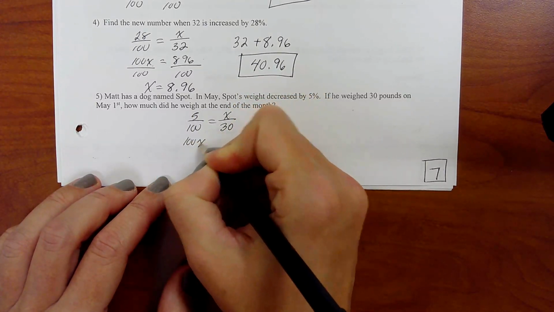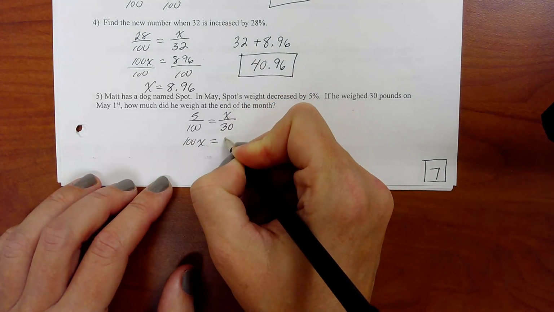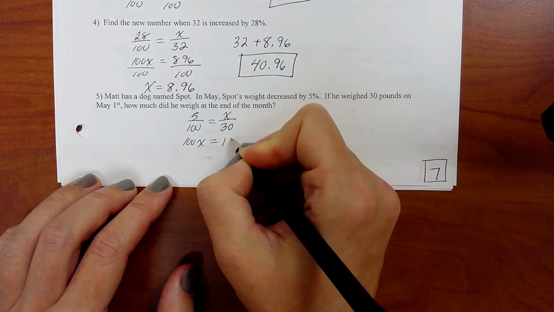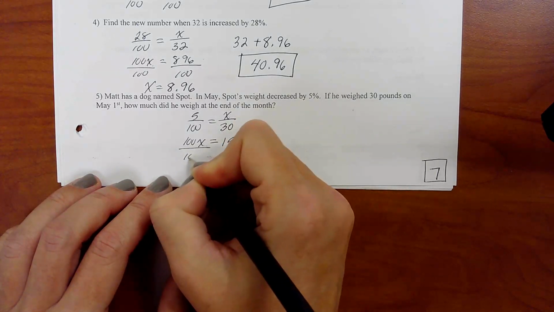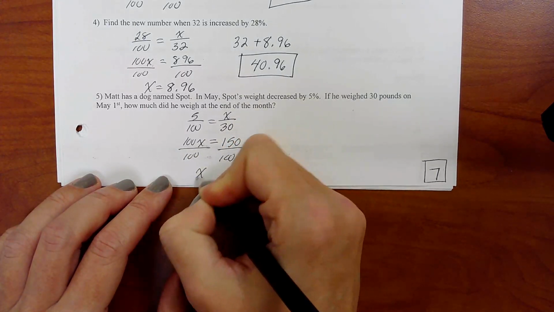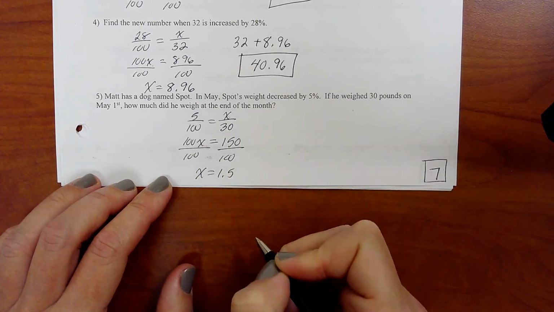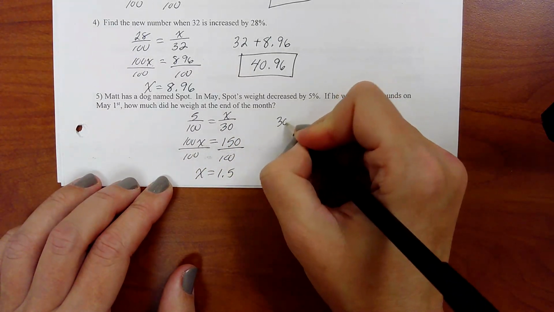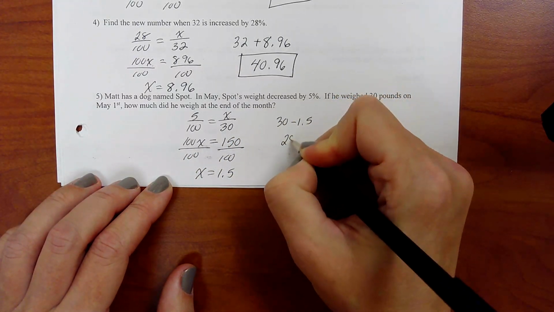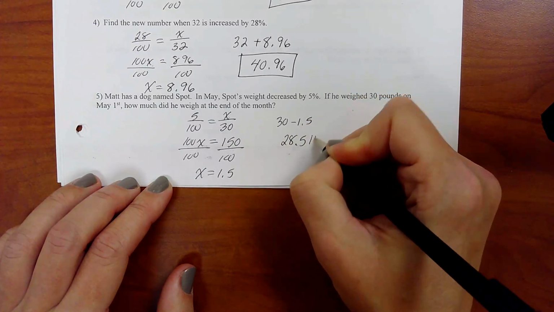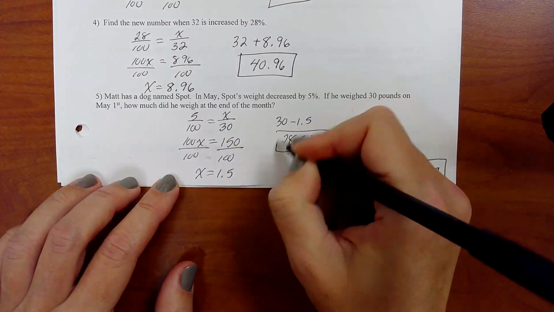Let's figure that out. Oh, that's 150. Pound and a half. He lost a pound and a half. So 30 minus a pound and a half, 28 and a half pounds.